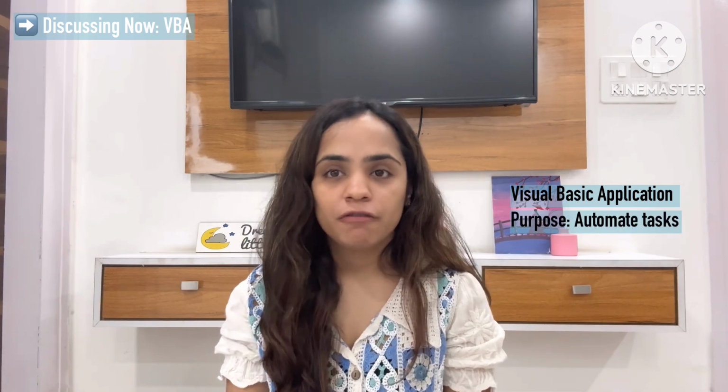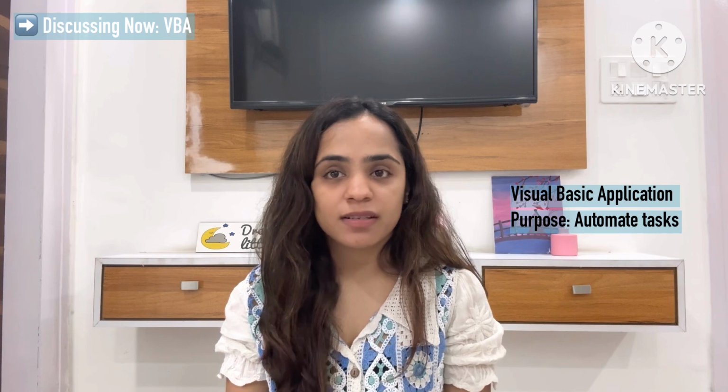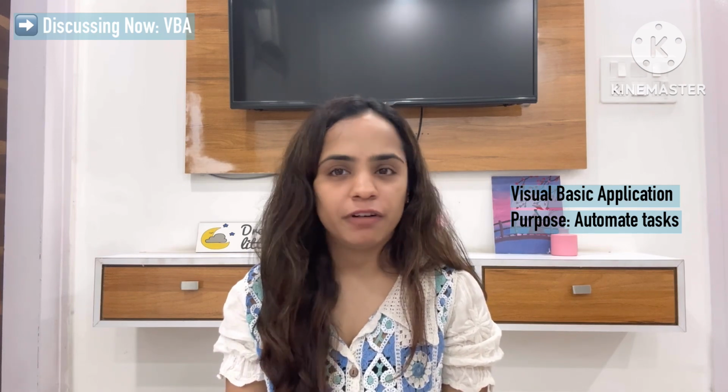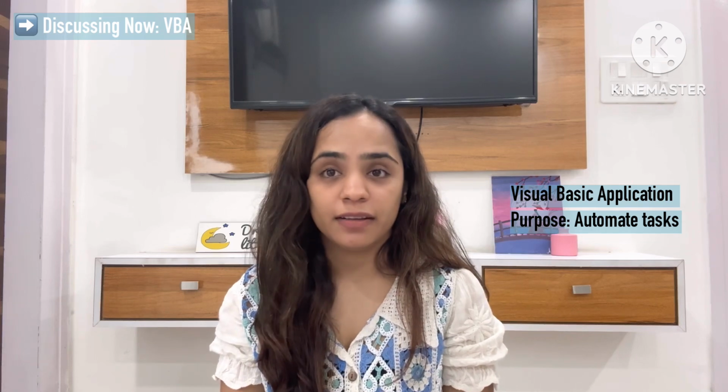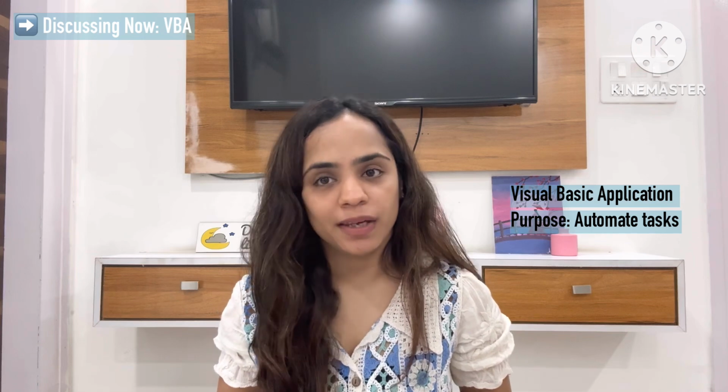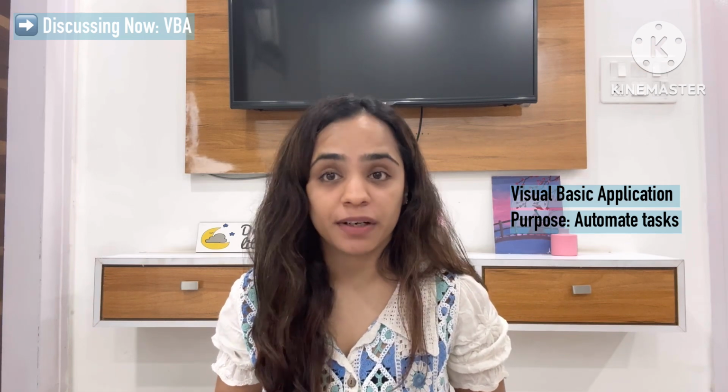Next Excel add-in that we are going to discuss is VBA, which is Visual Basic for Applications. Its purpose is to automate manual tasks. For example, each month you get some inputs and you need to apply the usual formatting, filtering and some formulas and get the final monthly results. You can automate this task using VBA and save yourself from repetitive work.